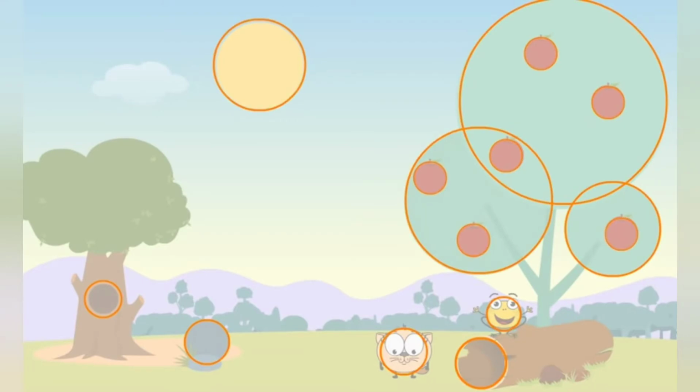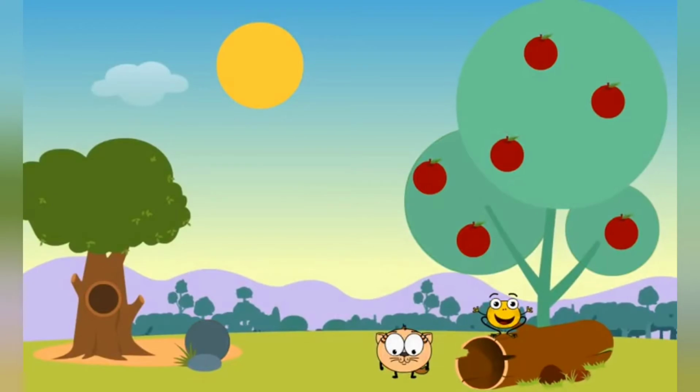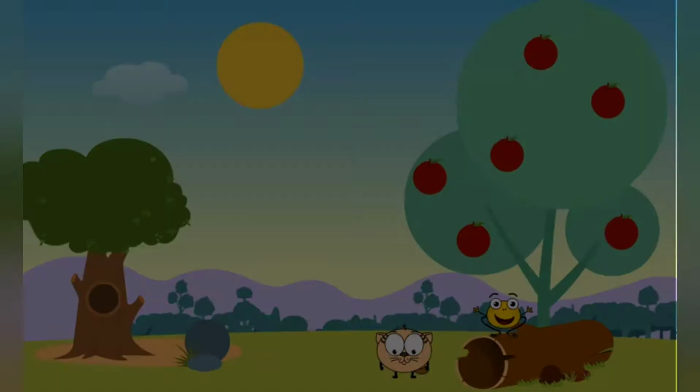So you see, a circle can be of many sizes. Let us look at some common words that we use when we talk about circles. First, there is the center of a circle. All points on a circle are at an equal distance from the center of the circle. In fact, a circle is defined as a closed figure, each of whose points are equidistant from a fixed point within it.